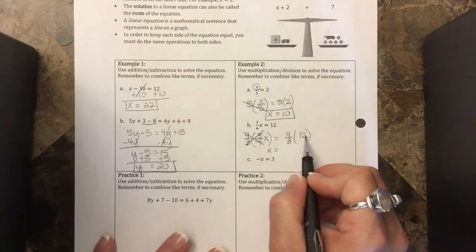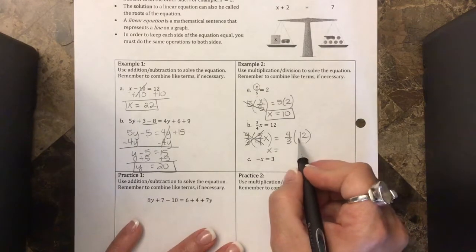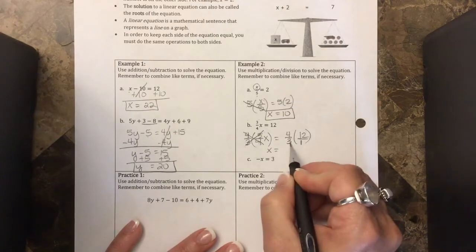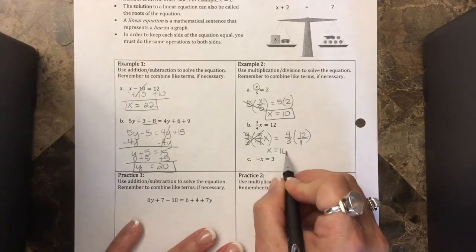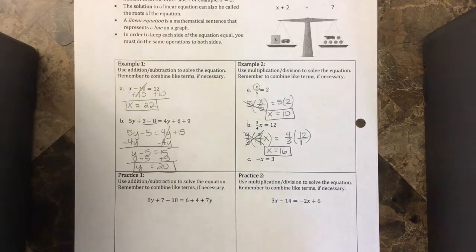Now I can multiply 4 times 12, which is 48, divided by 3, or I can say 12, it's like saying 12 over 1. 12 divided by 3 is 4, and 4 times 4 is 16. I usually like to divide first just because I'm working with lower numbers, but you'll get the same answer.